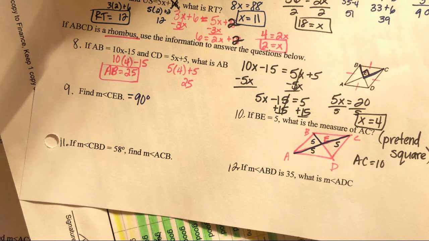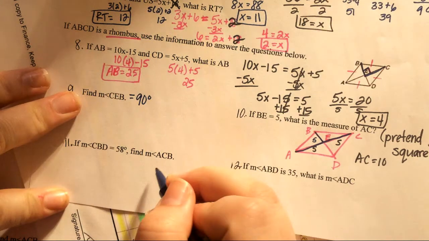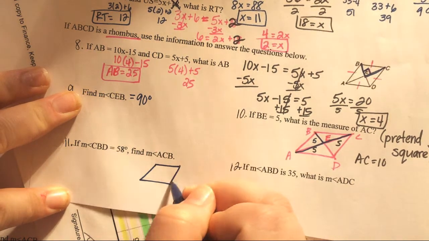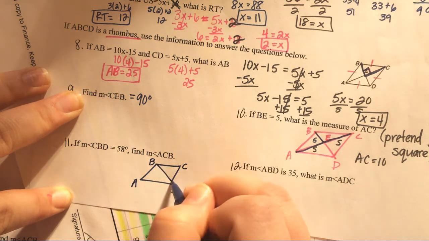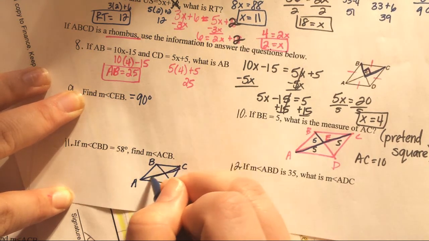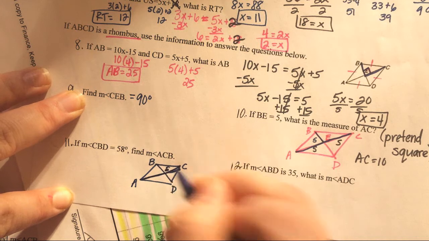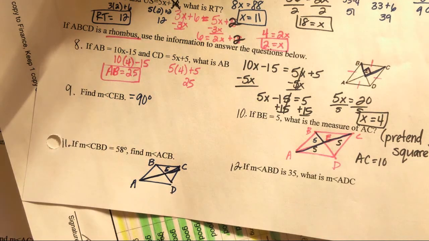Okay, the next question says, if CBD is 58, find ACB. So I need to draw a new picture again. A, B, C, D, E. That was awful, but whatever. It'll be okay. ACB is what we want to know.